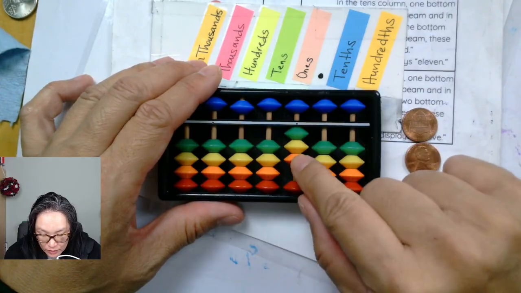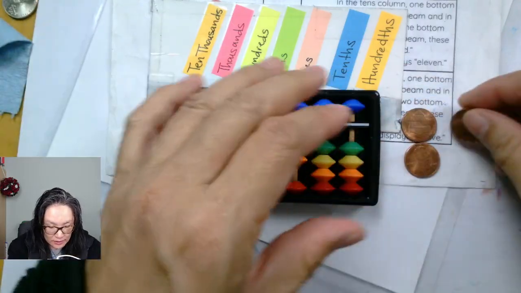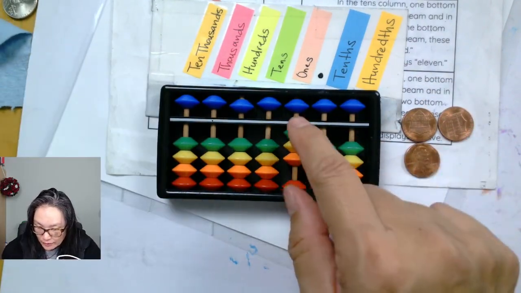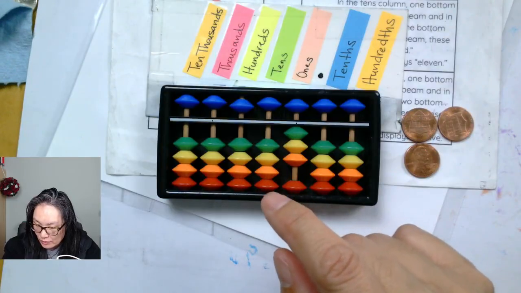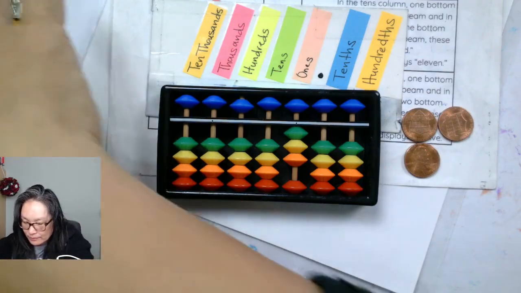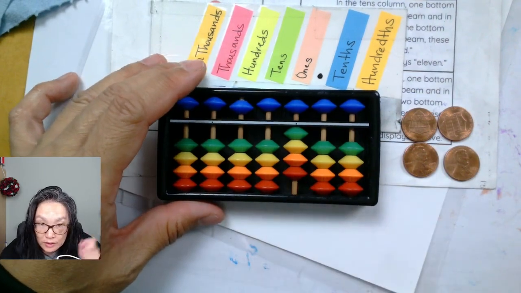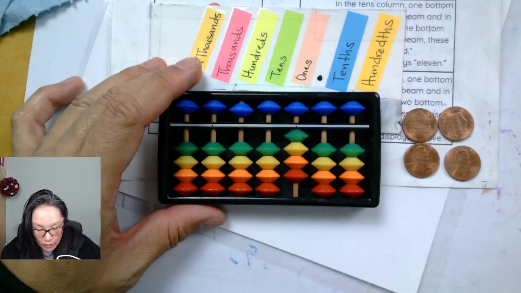So what we're looking at is how to read the abacus. This is 3. So if I show you another penny, this is 3, right? 3 pennies with 3 beads. So what I'm trying to do is relate them together. It might make more sense when I have 4. 1, 2, 3, 4. Okay? So after 4, then we have 5.